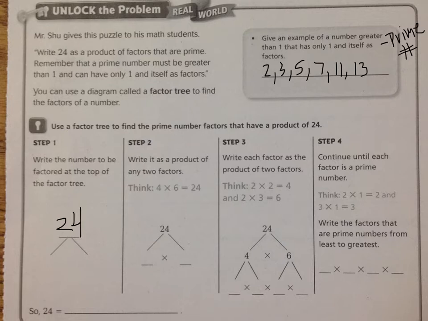Step 2 is to write it as a product of any two factors. They're going to have you use 4 and 6, but you could have easily used 12 and 2 or 8 and 3. It doesn't matter because you would still end up with the exact same prime numbers at the end. But let's just walk through it with them using 4 and 6. So we're going to write 4 and 6 right there, and you can see that our tree is getting larger at the bottom.